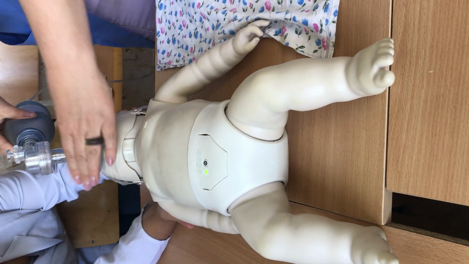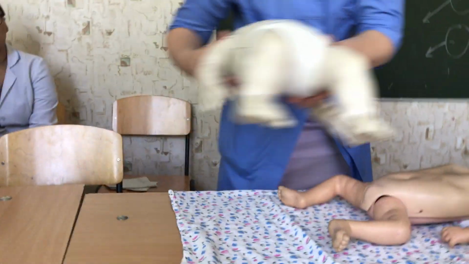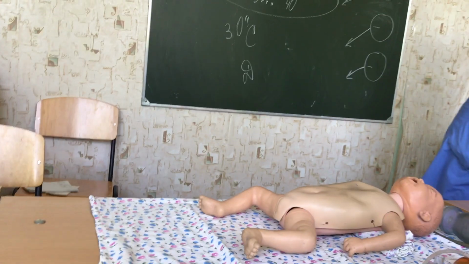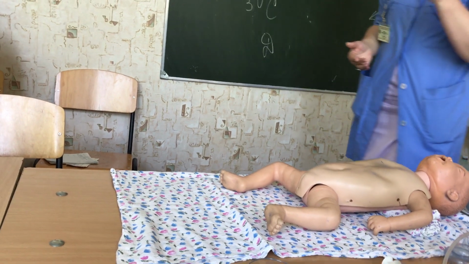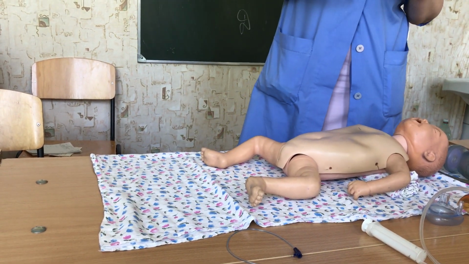My eyes are looking at the chest because movement of the chest is the criterion of correct artificial ventilation, and the criterion of effectiveness is if cyanosis decreases. Sometimes artificial ventilation is correct but without effect.